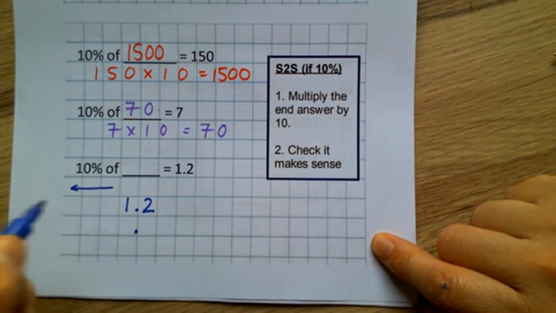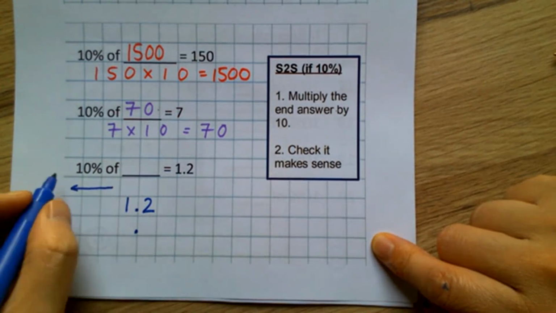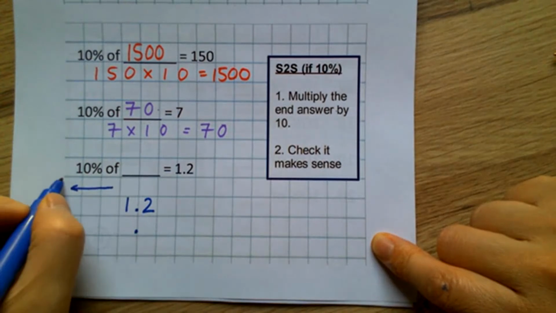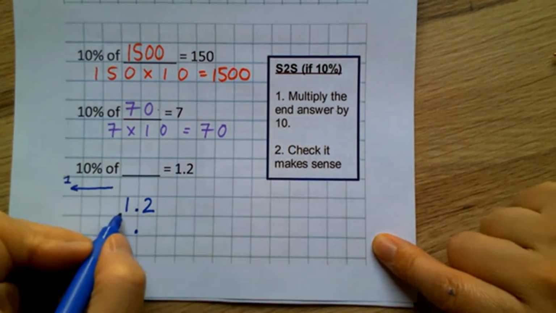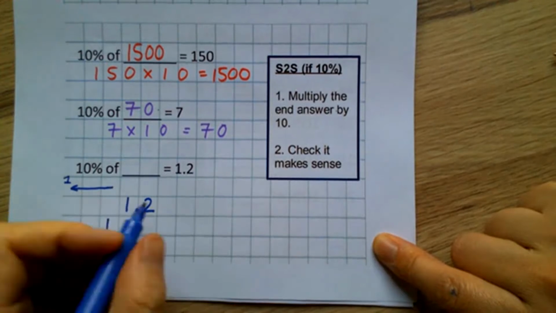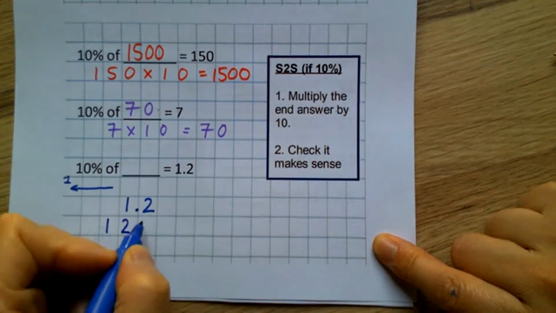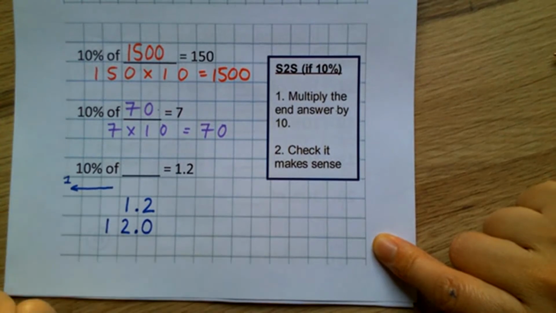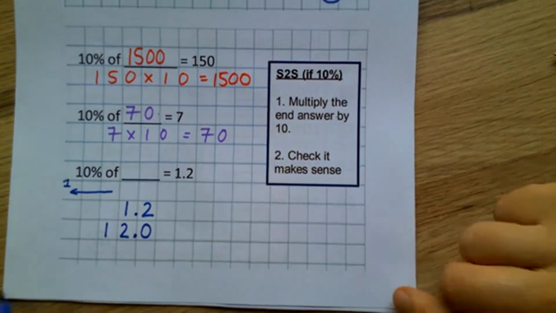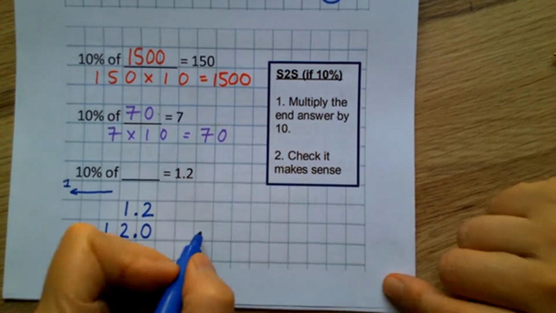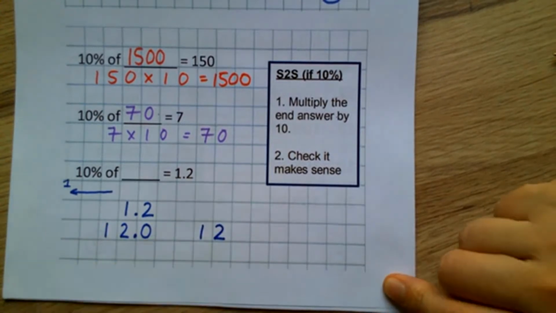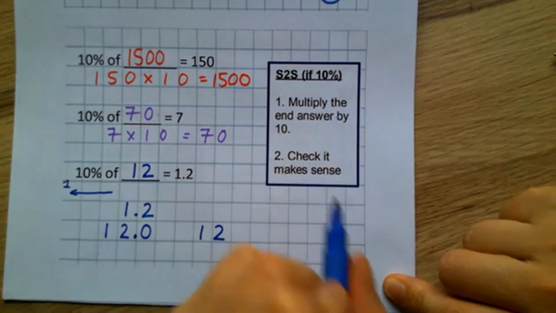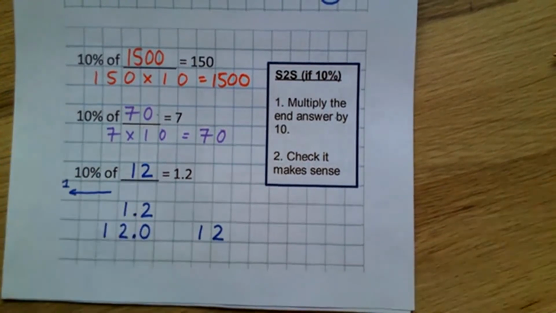If I move each digit by how many place values? Good, by 1 place value, it means that my digit is getting 10 times larger. So I'm going to move this 1 place value and then 1 place value. And I know that I can place a 0 here. Or how could I write 12.0? Good, I could write it as 12 as well. I'm now going to check that it makes sense, and 12 is greater than 1.2.